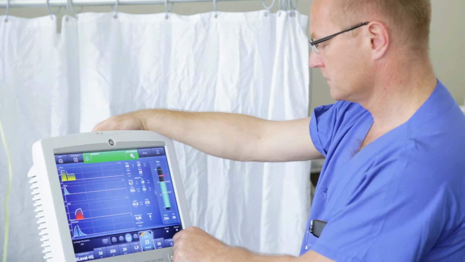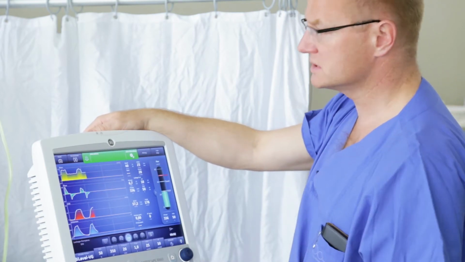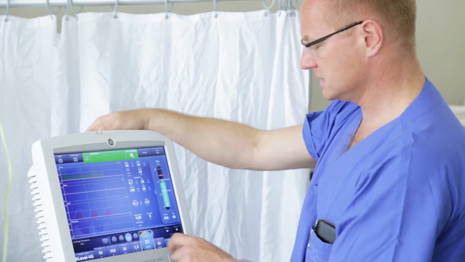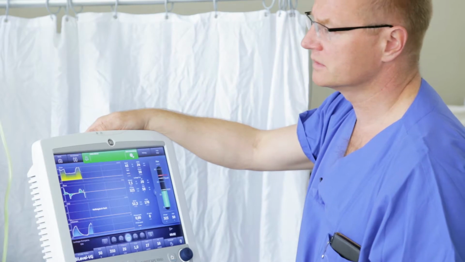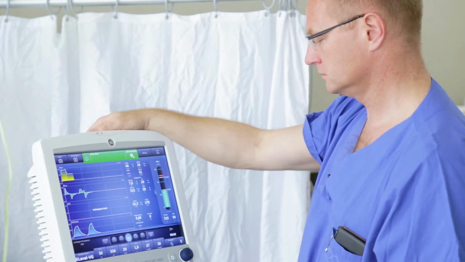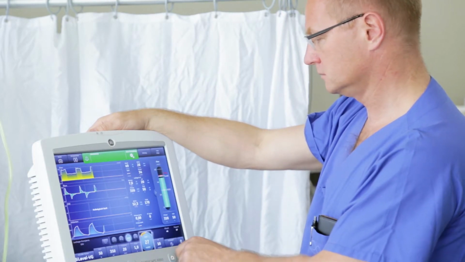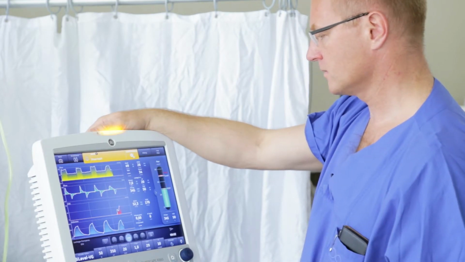We started at 19 centimeters H2O, so our objective is a PEEP of 29 centimeters H2O. Im Rahmen des Recruitment-Manövers zu implementieren. Immer ungefähr 3 bis 5 Atemzüge. Now we see that the alarm has been triggered.